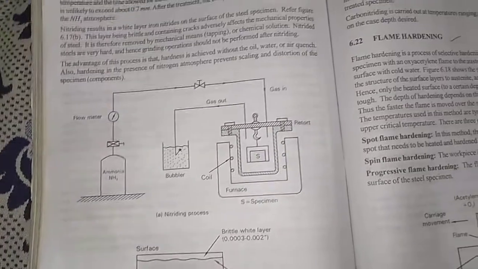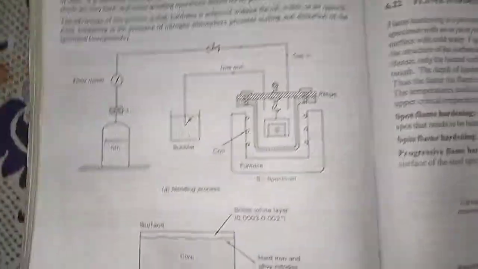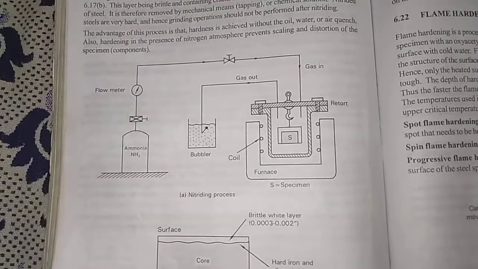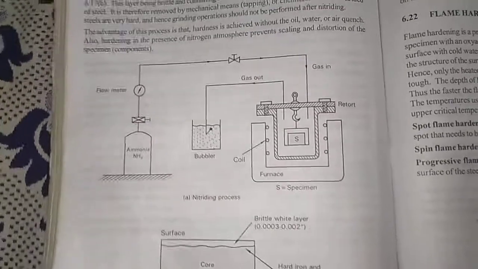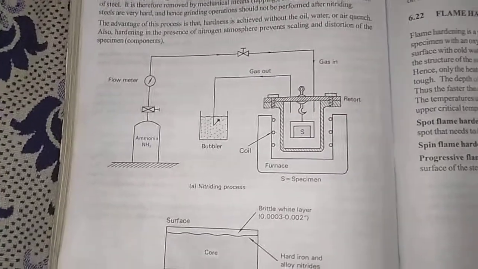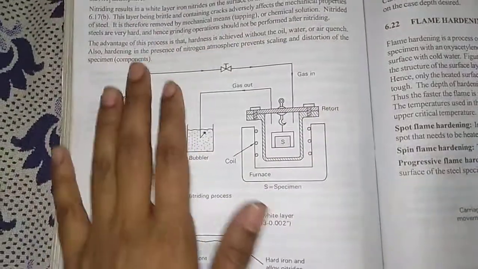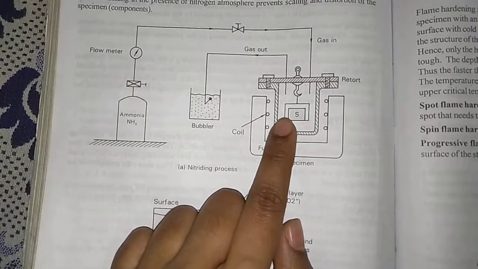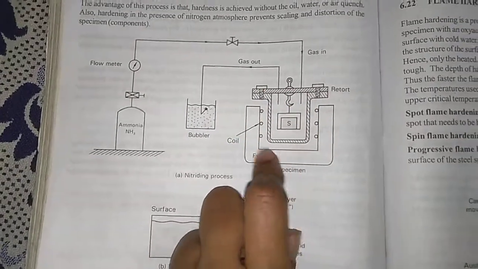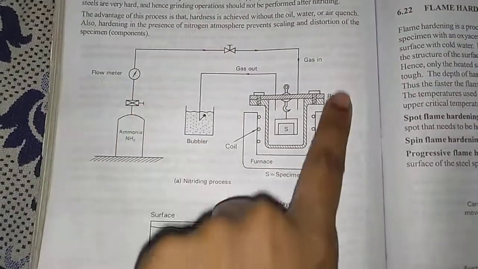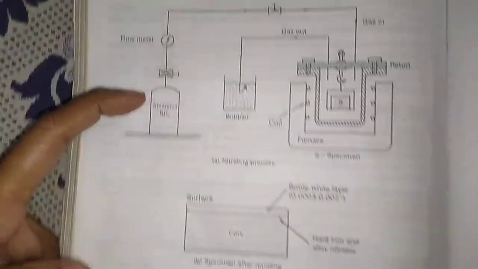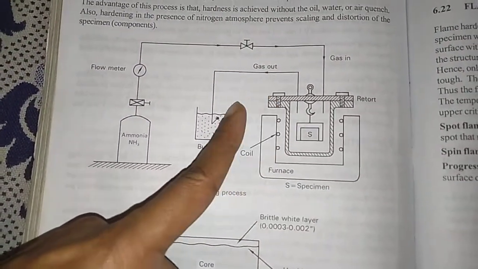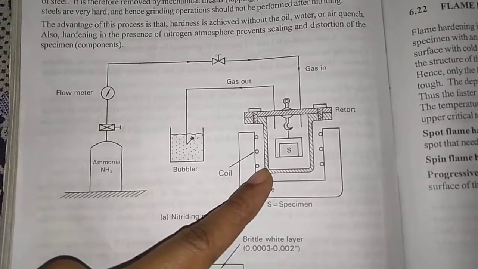Nitriding. What happens here is, as usual, the name itself suggests, nitriding means you are introducing nitrogen. You're diffusing the nitrogen atoms on the surface of the steel specimen. If you can see this entire setup, the specimen that has to be nitrided is kept in the electrical furnace, where that electrical furnace is connected to ammonia gas. Okay, it is an electrical furnace. Okay, so that is maintained at around 500 degrees Celsius.